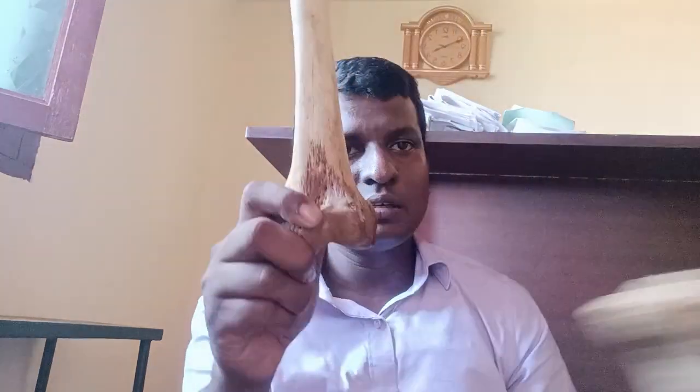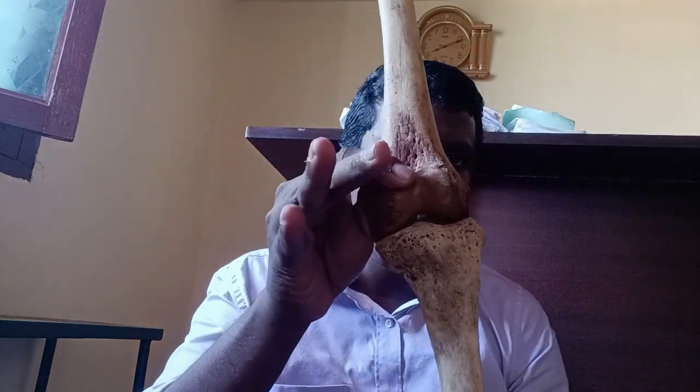If you see the condyles, the medial condyle will be a little more posterior than the lateral one. The lateral one will be anterior, and this medial and lateral condyle sit over the tibia. In between the condyles there will be a notch, a gap. This is known as the intercondylar notch. In case of the tibia, we already saw there is an intercondylar area, intercondylar tubercular area. In case of the femur, there will be a notch, the intercondylar notch.